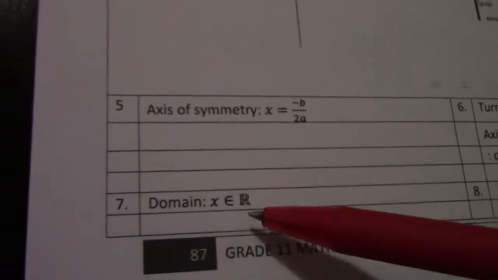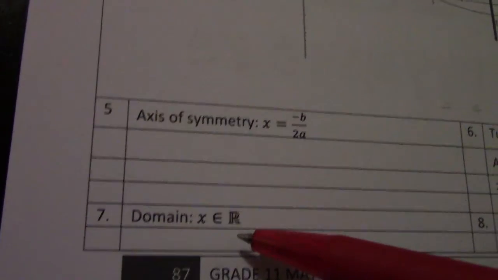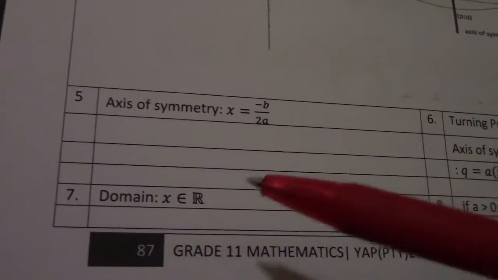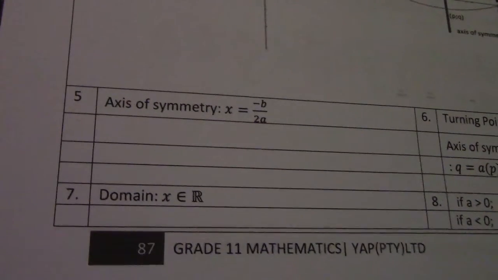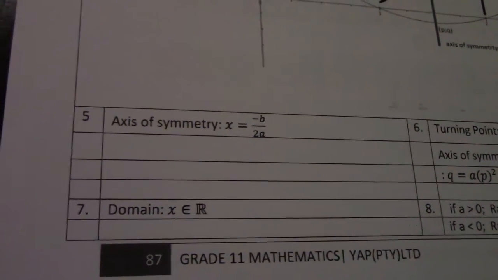Domain for a parabola will always be x element of real numbers. So there's no thinking. X element meaning it touches all the x values as we plot it. Right? It's a set of all the permissible values of x.